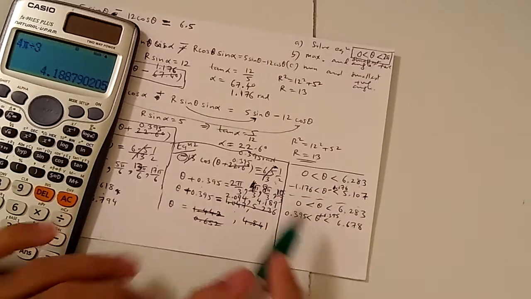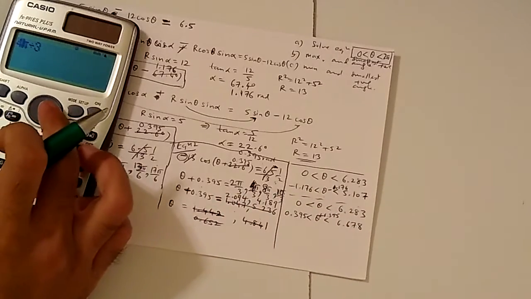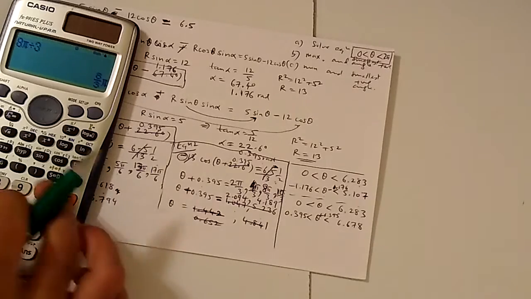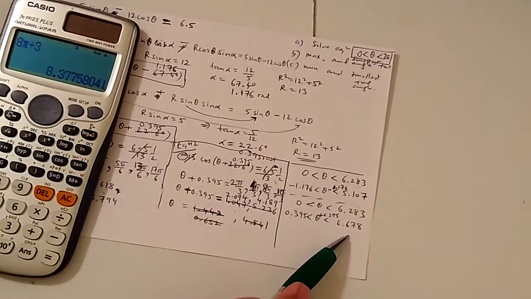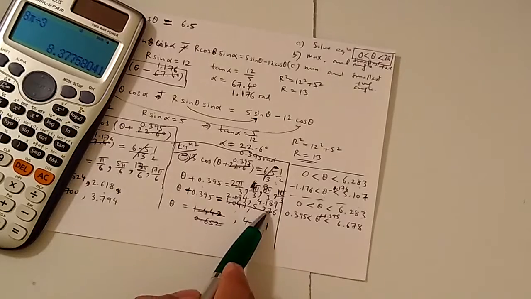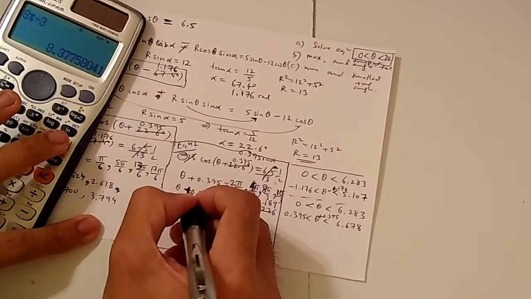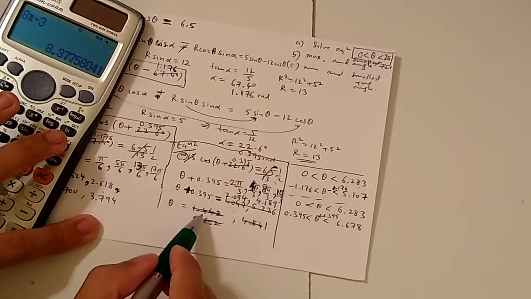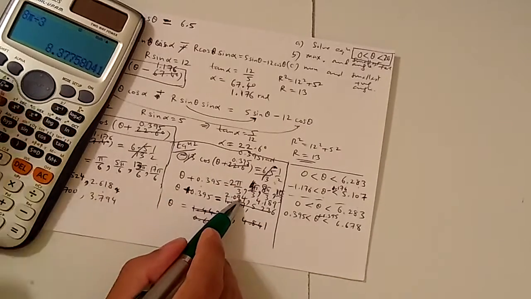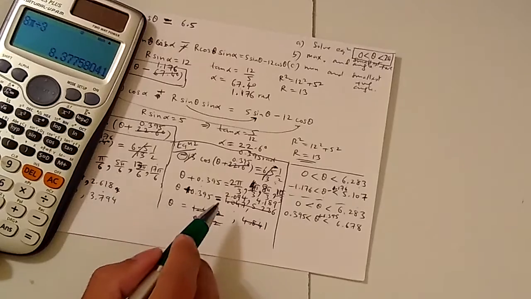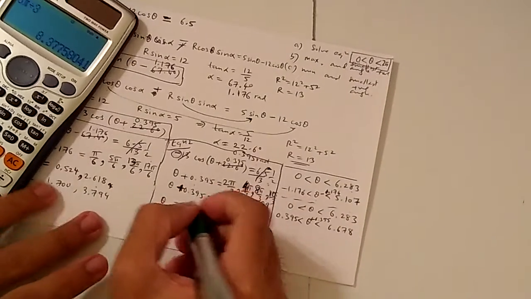And then if you try to calculate 8 pi by 3, notice that 8 pi by 3 is 8.377, which is out of our range. Therefore we just have two answers again as before. So now we can find out the final values. 2.094 minus 0.395 is going to be 1.700.